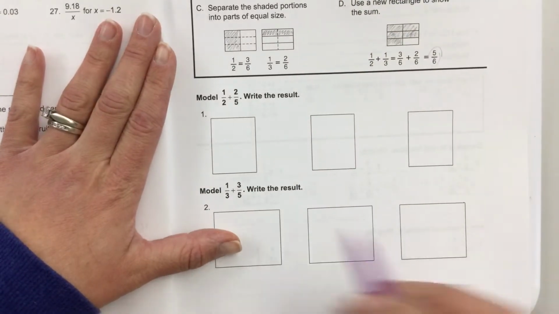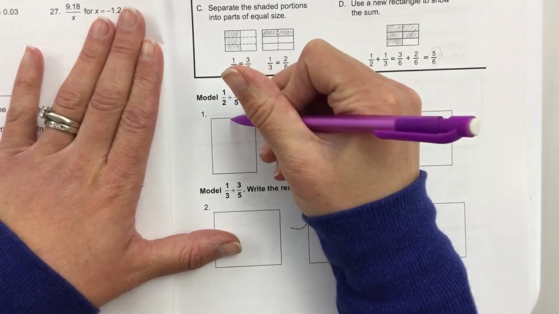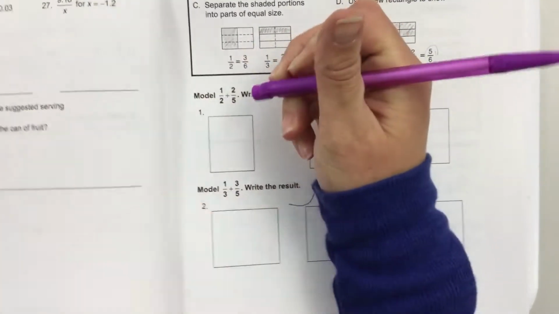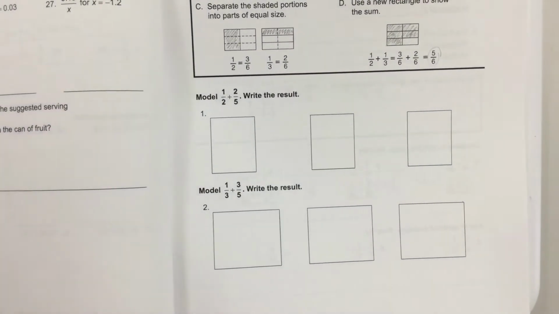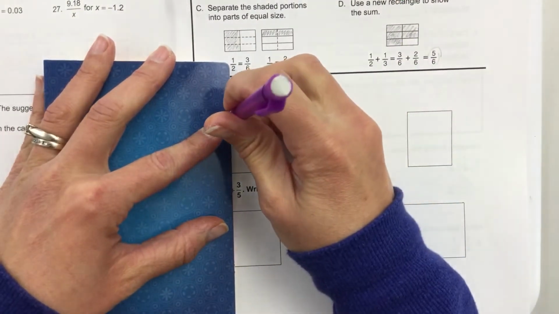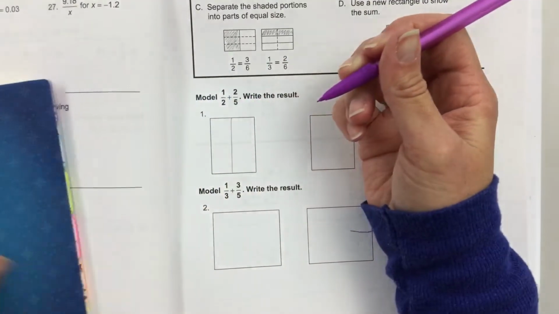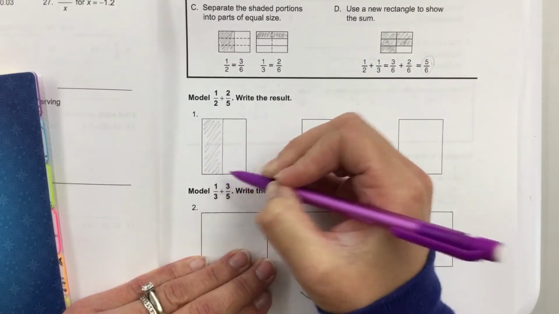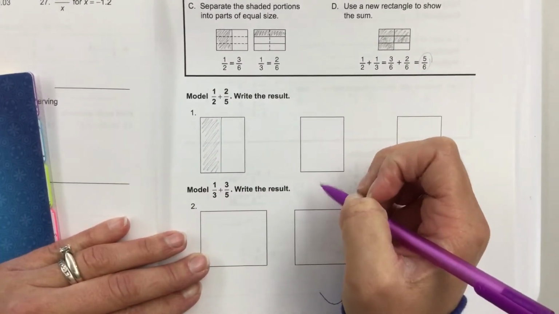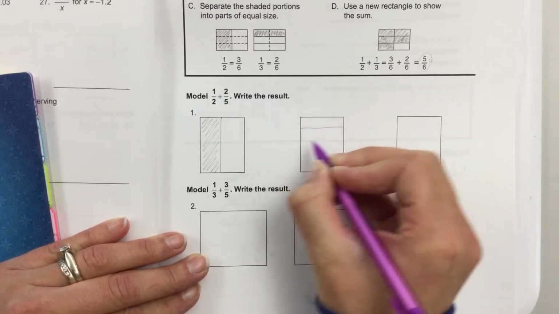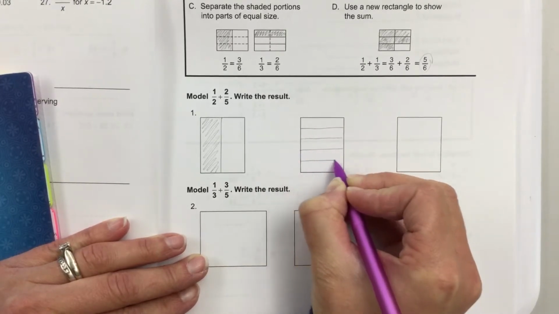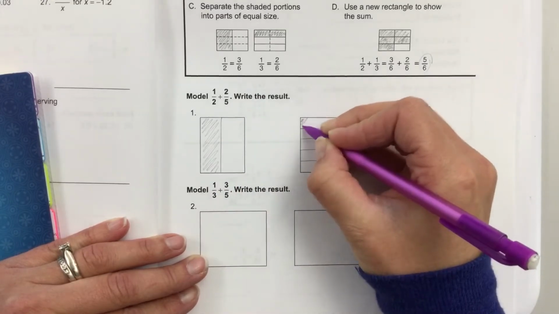Okay, so the first example is 1/2 and 2/5. So 1/2, it's going to bug me if I don't try to do this evenly. Anyways, half of it. And then we've got 2/5, so I've got to cut this one into fifths. 1, 2, 3, 4, 5. So 1/2 and 2/5.